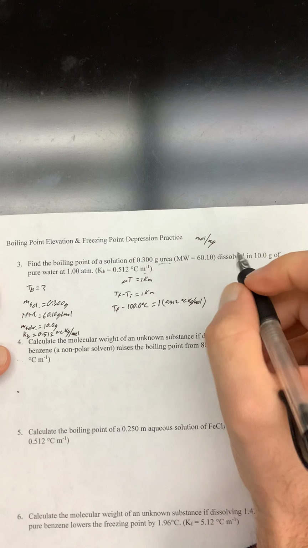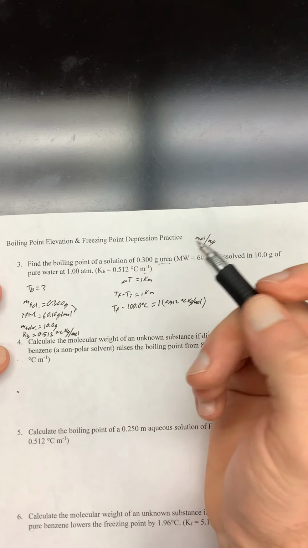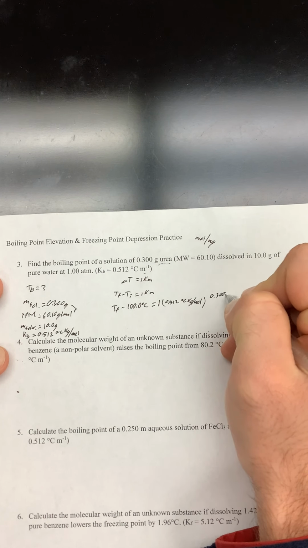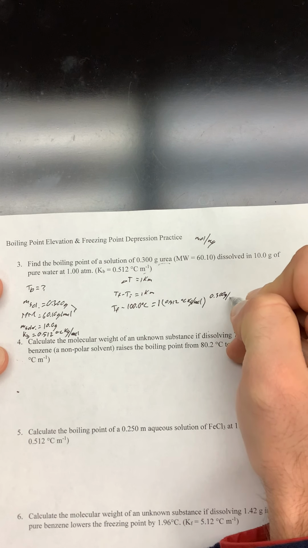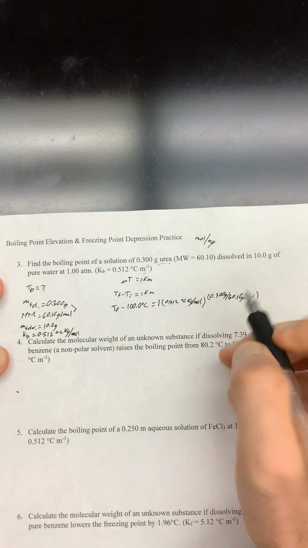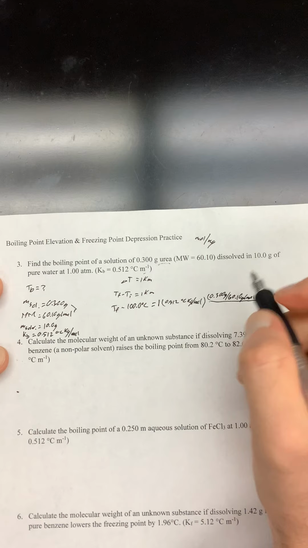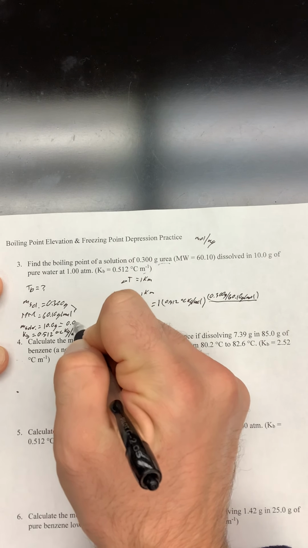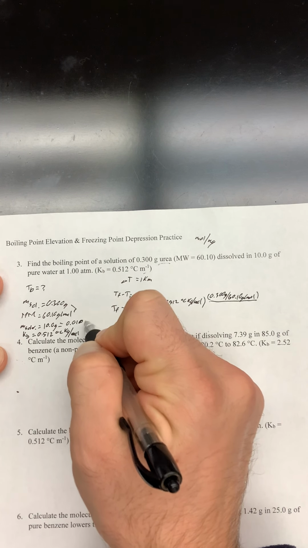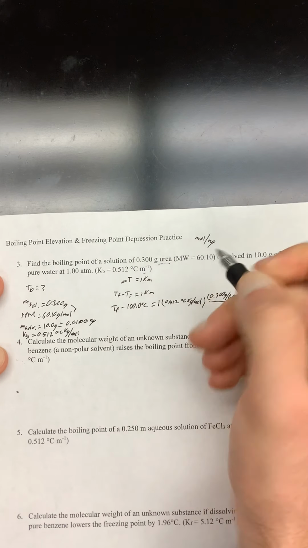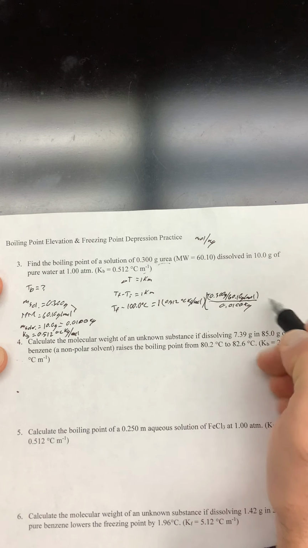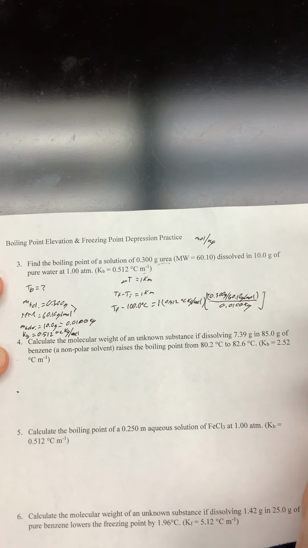And then finally the molality. Over here we have mass of solute divided by molar mass, that would give us moles. So 0.300 grams divided by the molar mass of 60.10 grams per mole will give us the moles, all divided by the kilograms of solvent. Over here it's 0.010 because I moved the decimal 3 to the left, and then I need one more digit here, so 0.0100 kilograms, and we are just solving at this point.